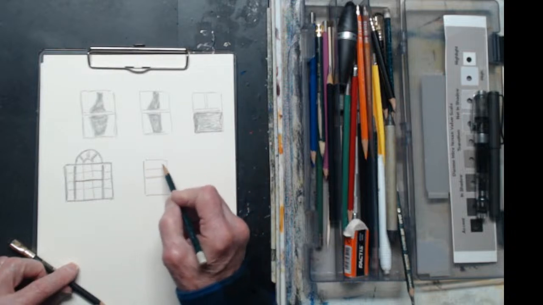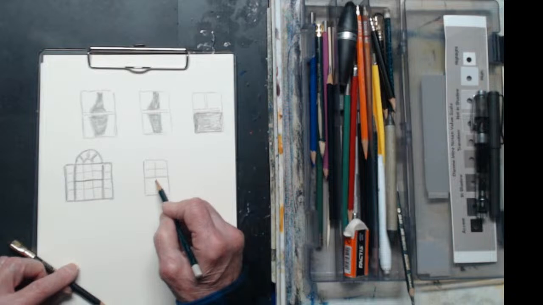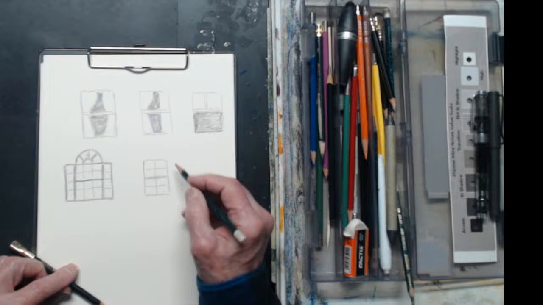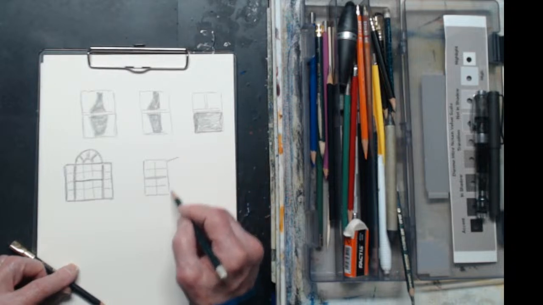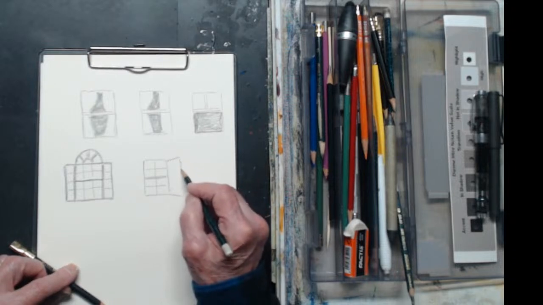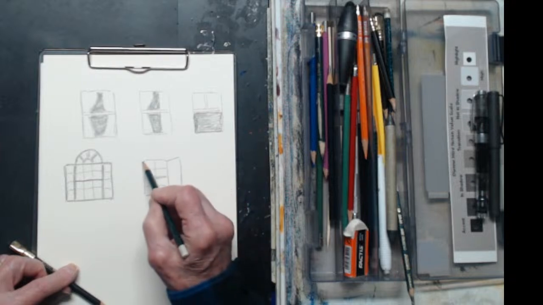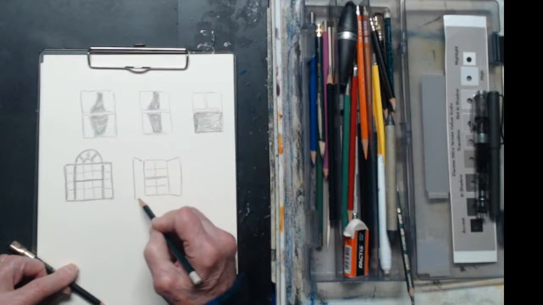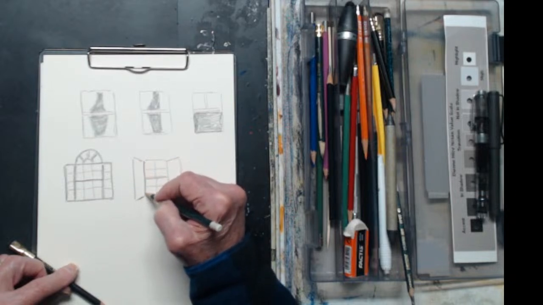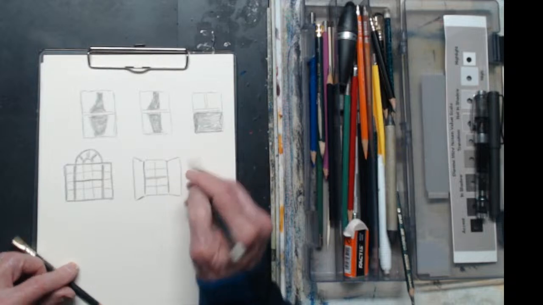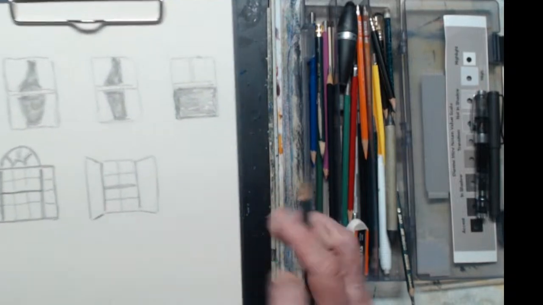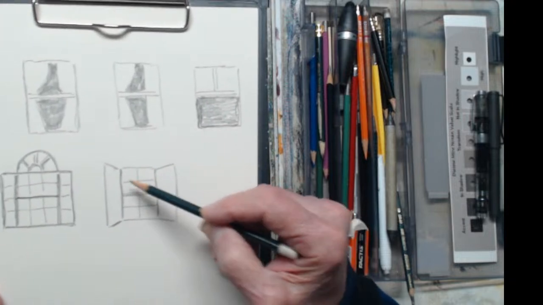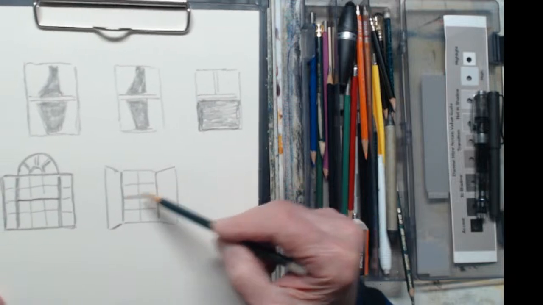Then you might have window panes inside. And then on the outside, you're going to have a shutter.